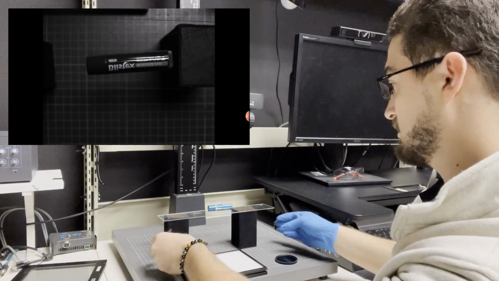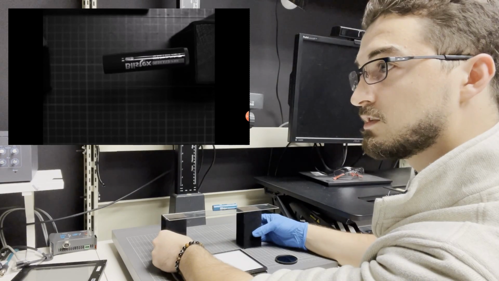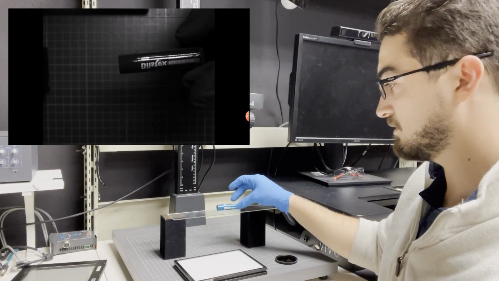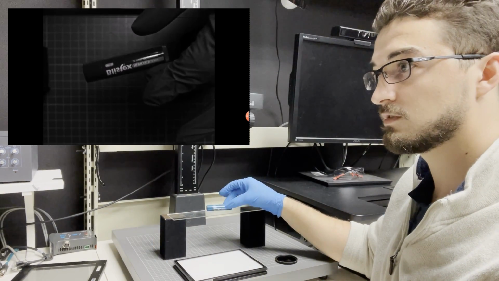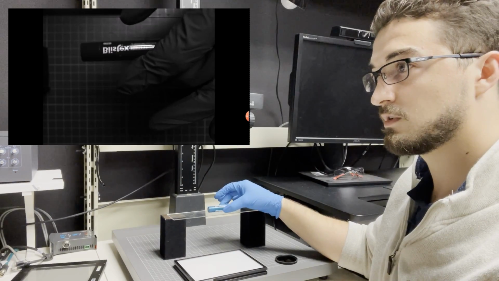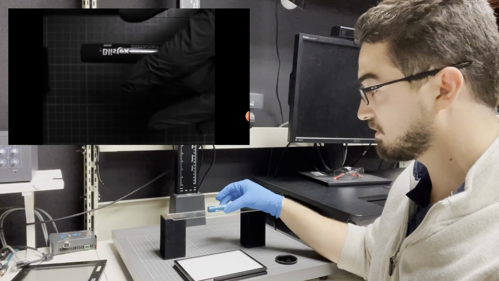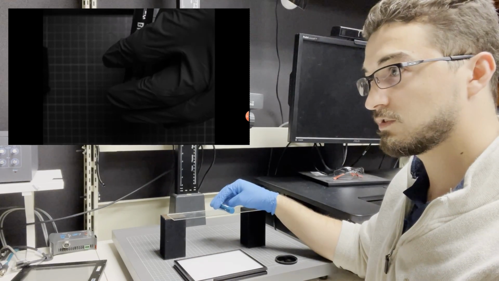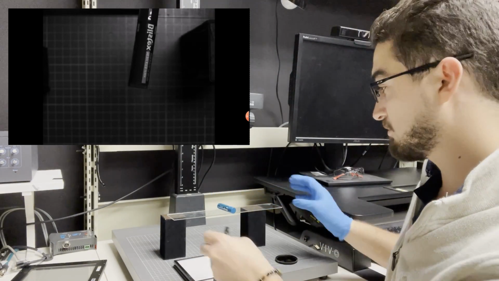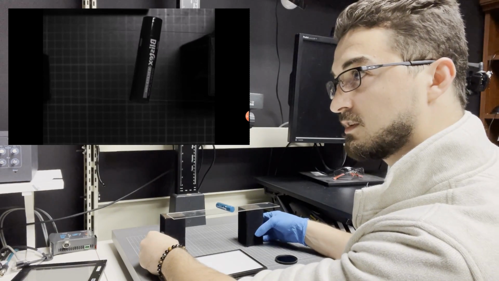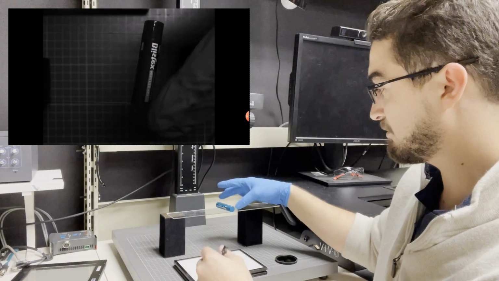That's pretty good. Move those over and this to the center more. Doesn't have to be perfect. We're not inspecting the words on this one. All we're doing is inspecting the cap. So this will just be a cap inspection.